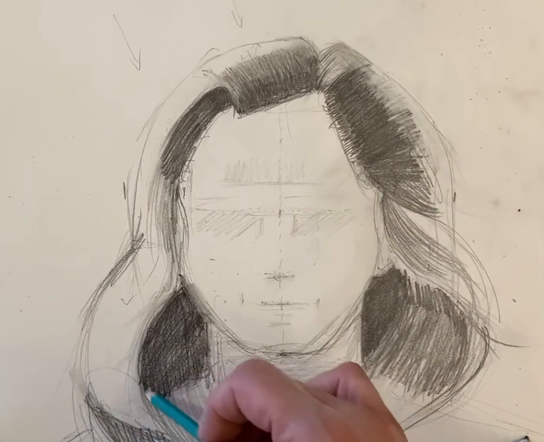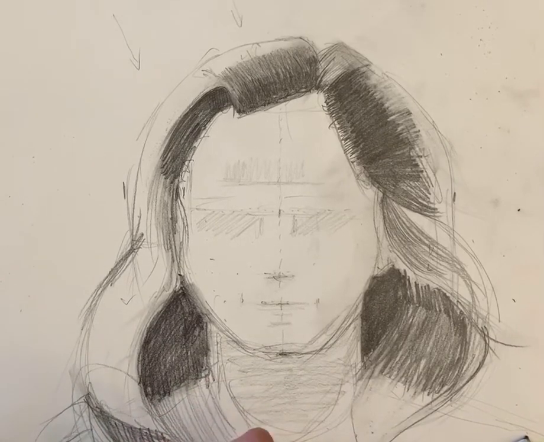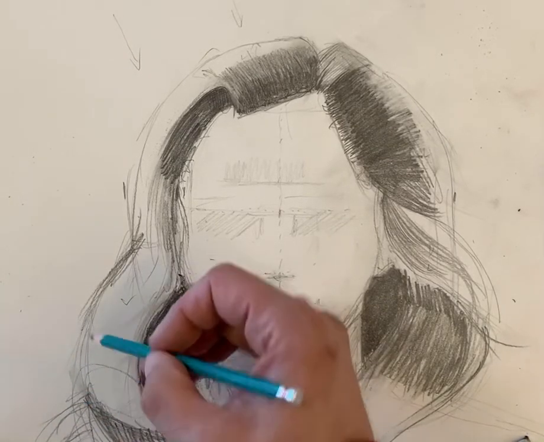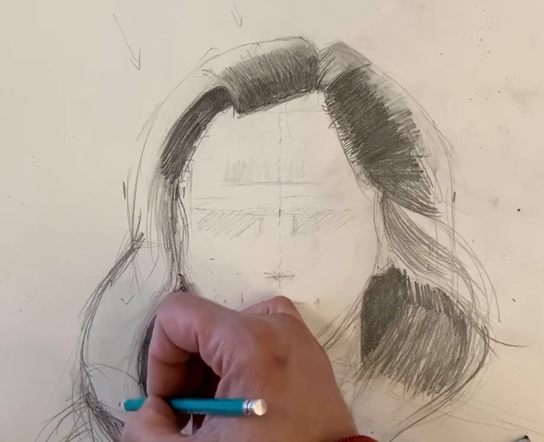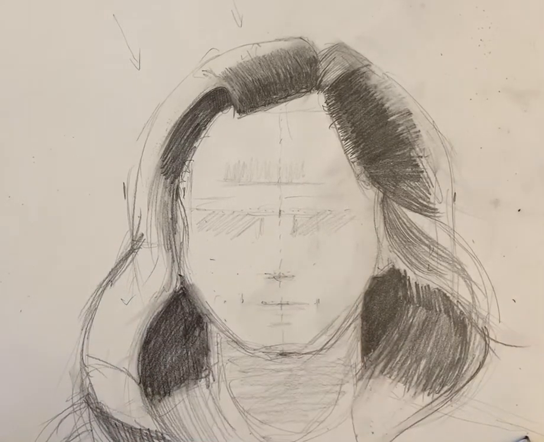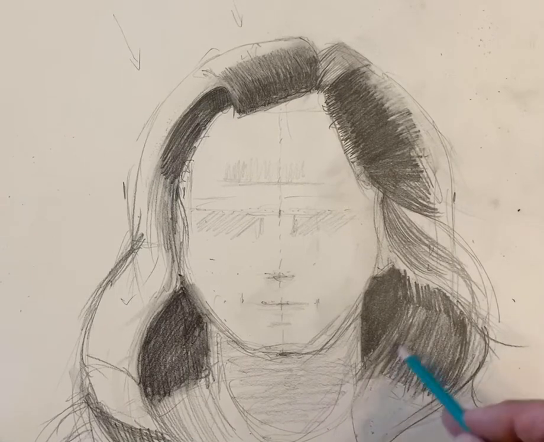It's also going to have light here because it's resting on her shoulder a little bit. So there'll be a little bit of a bump in the hair as it comes forward. Same on this side, a little bit of a bump.